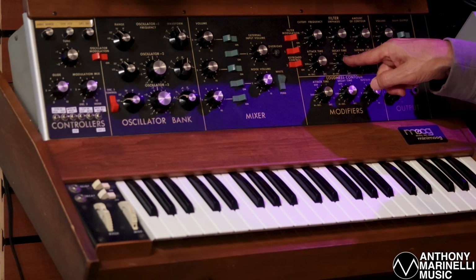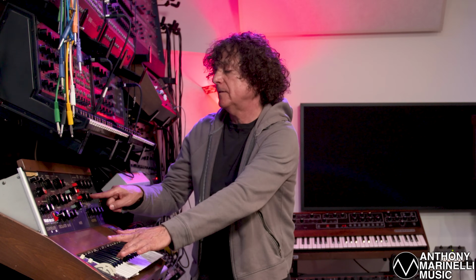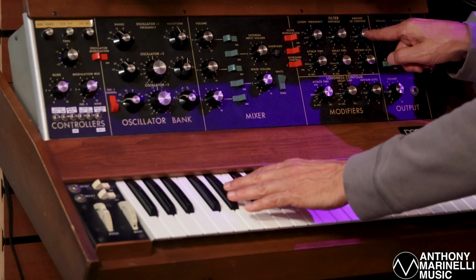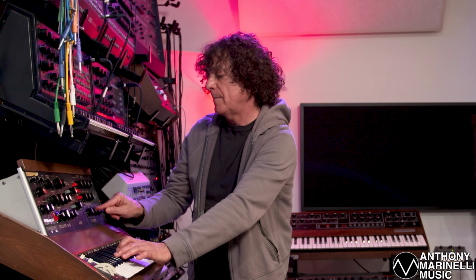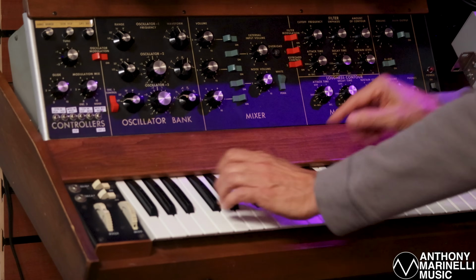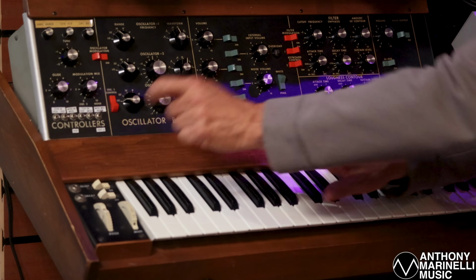So decay time is important for how long the sound takes to bloom. The brightness is the amount of contour right there. And the bounce comes from the decay time in the VCA, and it's turned on and off by this switch.